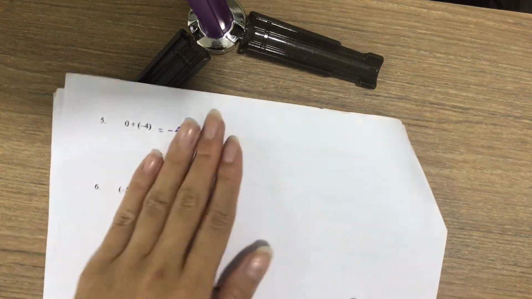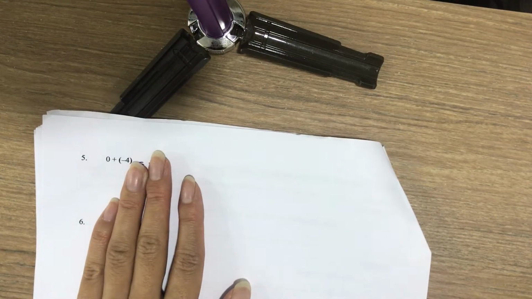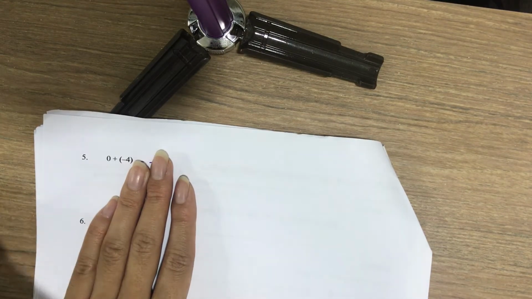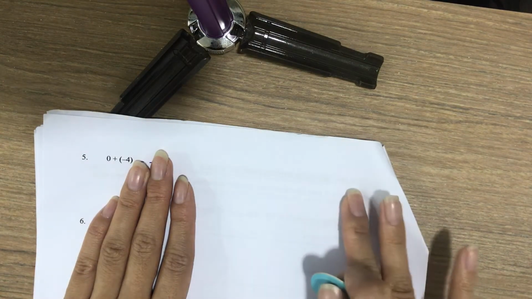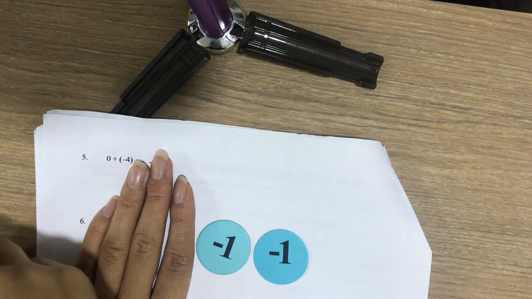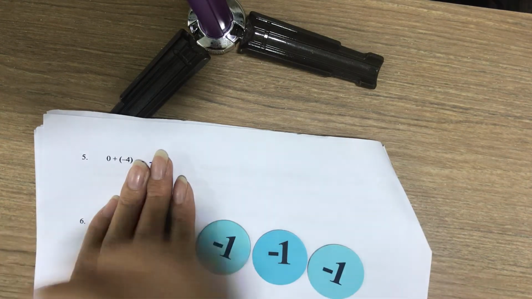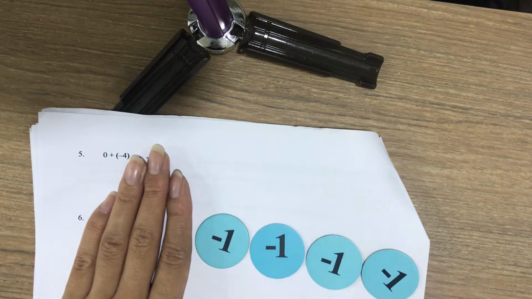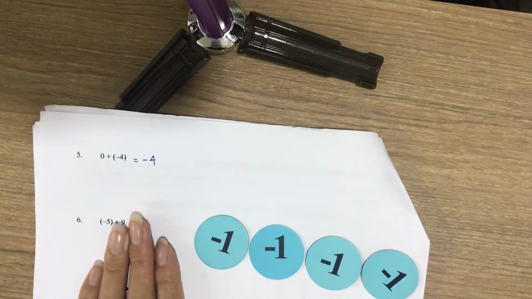Okay, now I have 0 plus negative 4. So most of you would have known by now that it should be negative 4. But to follow through, 0, we won't put anything in the first row. Negative 4, so I'll put down negative 1, negative 2, negative 3, negative 4. So 0, there's nothing, plus negative 4 will give me negative 4.